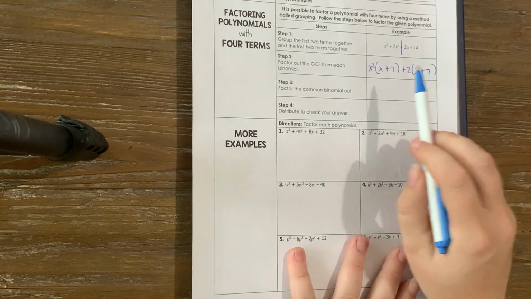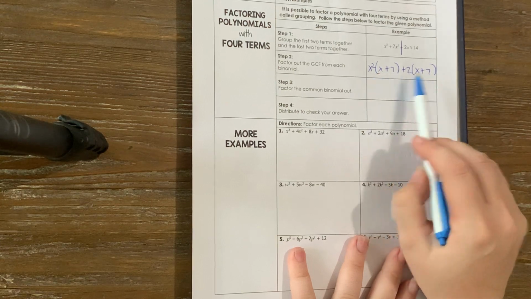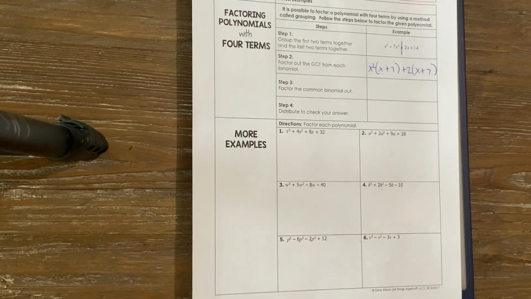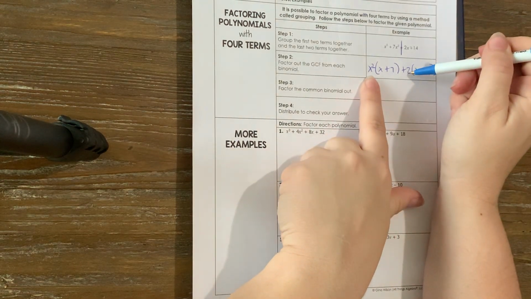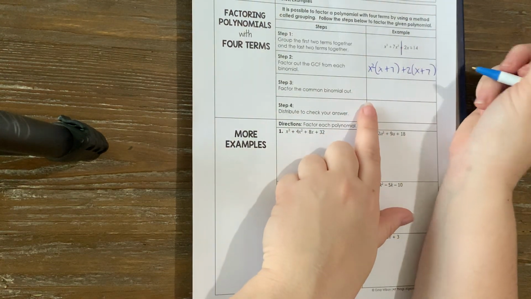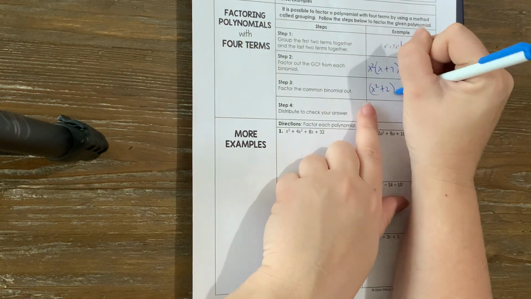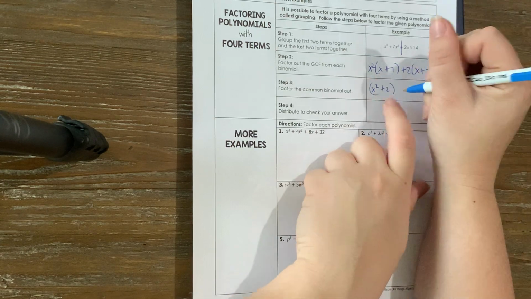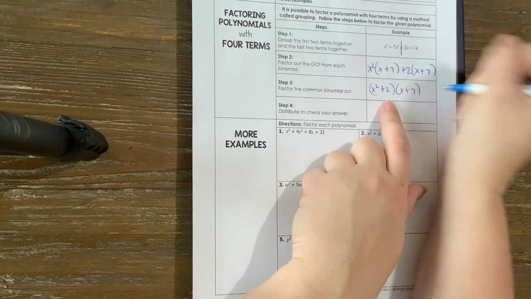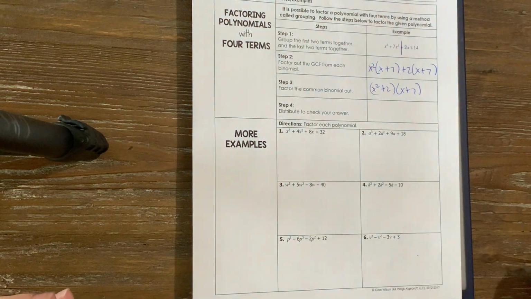Okay, so notice that this is the same. What's in parentheses needs to be the same in order to complete this method. Then from there, the 2 terms that we took out, we're going to put together in one binomial. So we have x squared plus 2. And that other binomial that is in parentheses, we just pull it down. We say x plus 7. So that's our 2 factors right there. If you can simplify further after that, then you would.